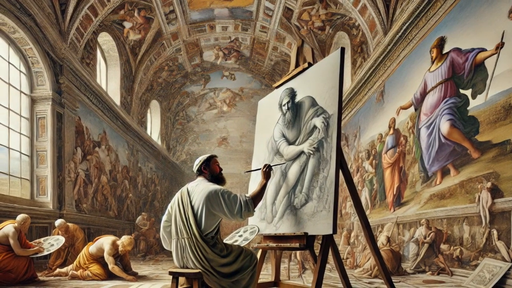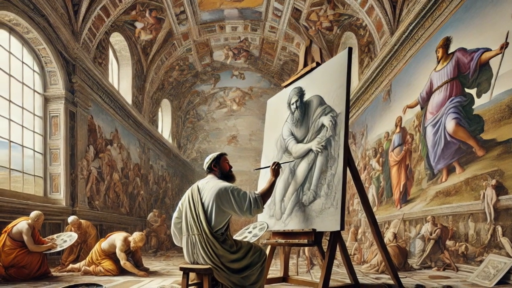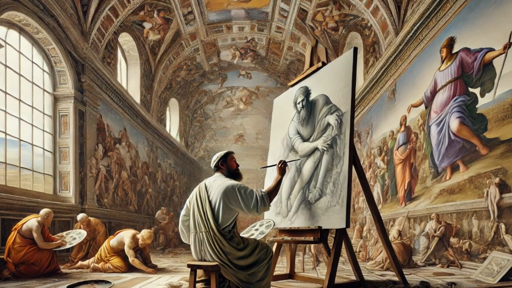Raphael's legacy is one of beauty, harmony, and grace. His ability to create works of art that are both technically perfect and emotionally moving has made him one of the most admired artists in history. His frescoes in the Vatican, his serene Madonnas, and his masterful portraits continue to inspire artists and art lovers alike, and his influence can be seen in the works of countless painters who followed in his footsteps.